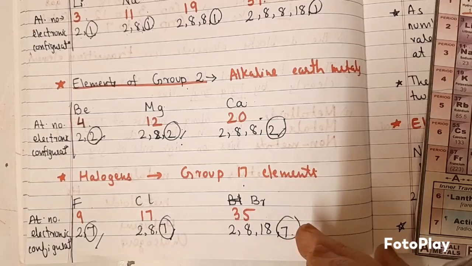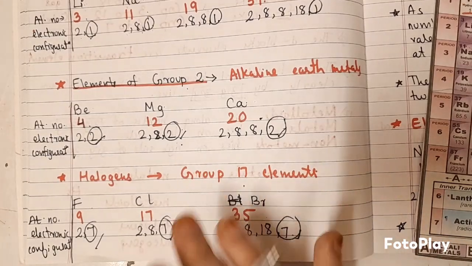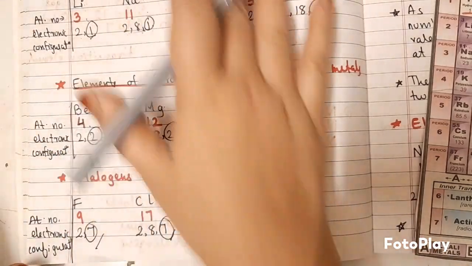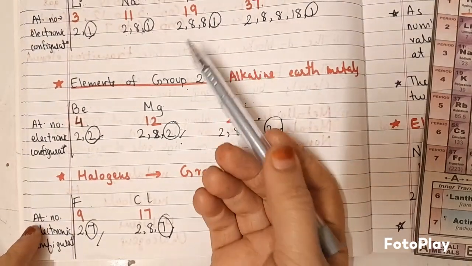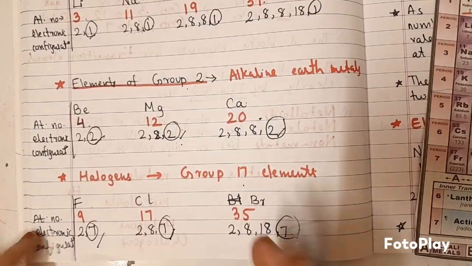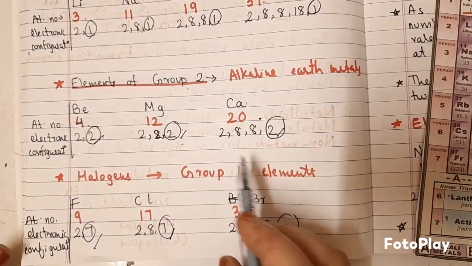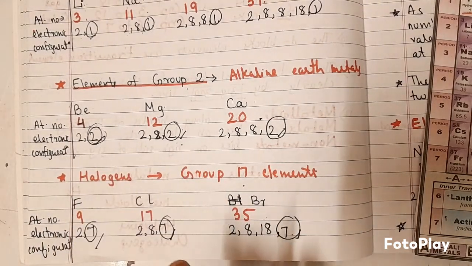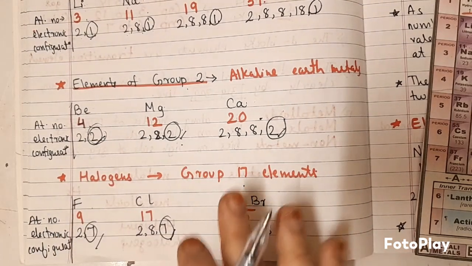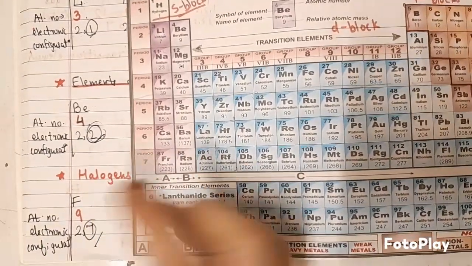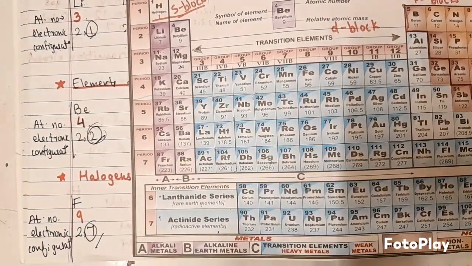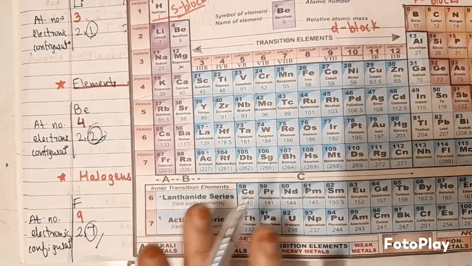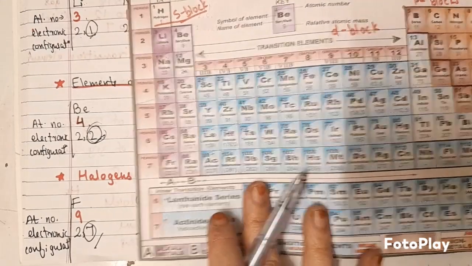So we can say here only one shell is getting added in each element of the group, like in group 1, but the number of valence electrons remains the same. So while going from top to bottom within any group, one electronic shell gets added at a time.